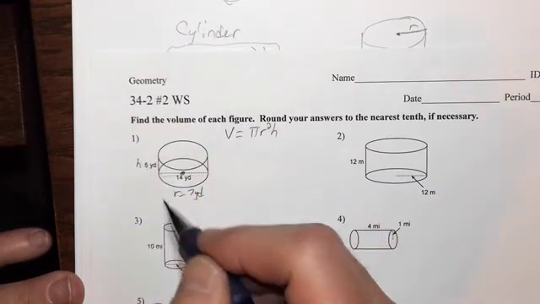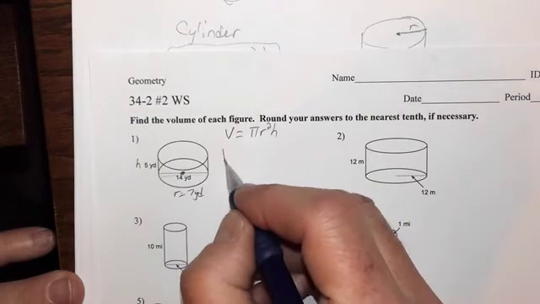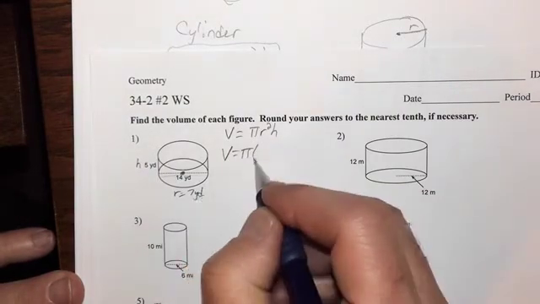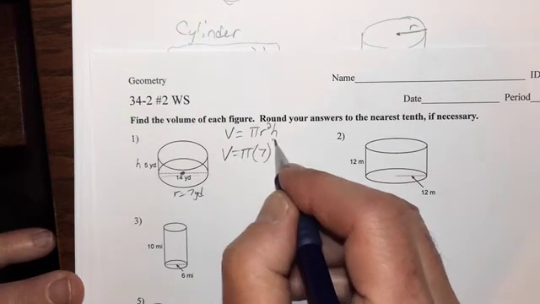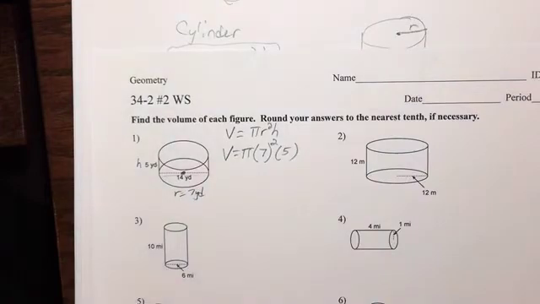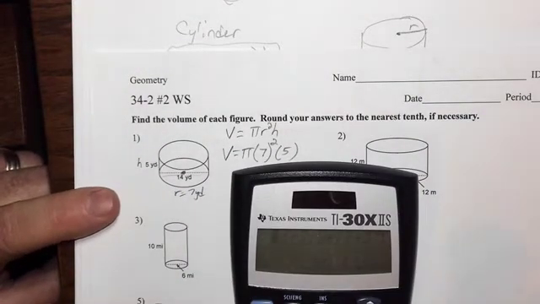The height is h, which is 5 yards between the circles. So volume then is going to be pi times the radius squared, so 7 squared, times the height, which is 5. And that's going to be cubic yards, because again, volume is always cubic units.